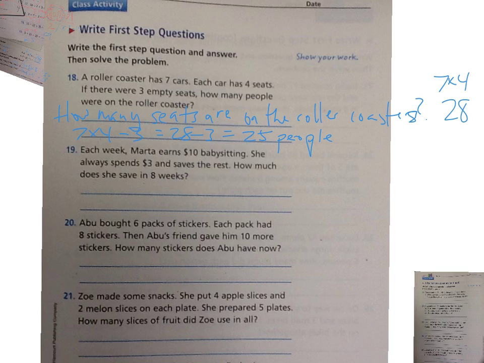Okay? Next one. Each week, Marta earns $10 babysitting. She always spends $3 and saves the rest. How much does she save in 8 weeks? So first you need to know how much she saves in 1 week. How much does Marta save each week? Okay, so how much does she save each week?